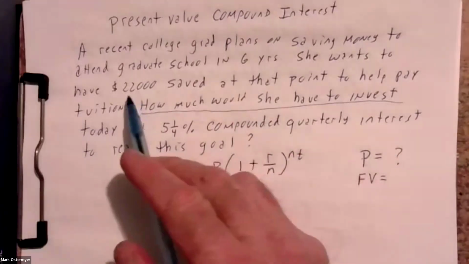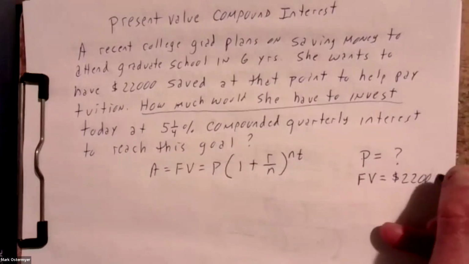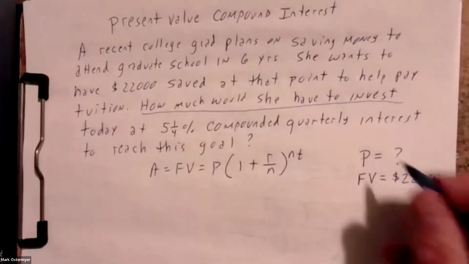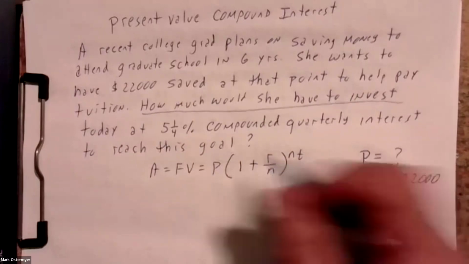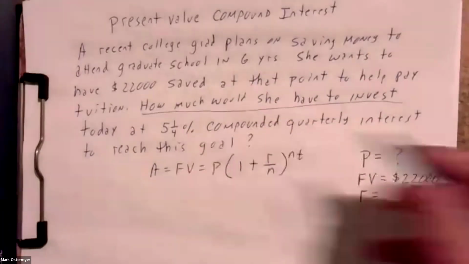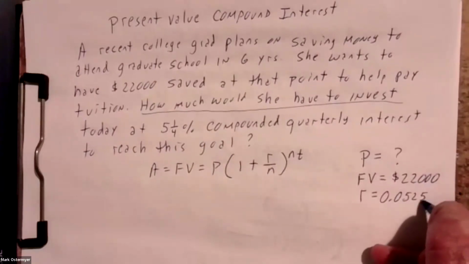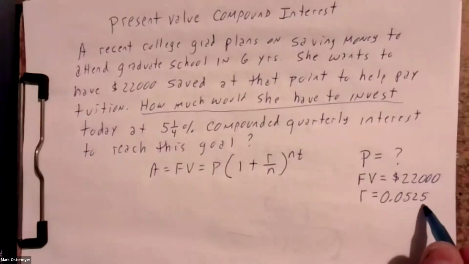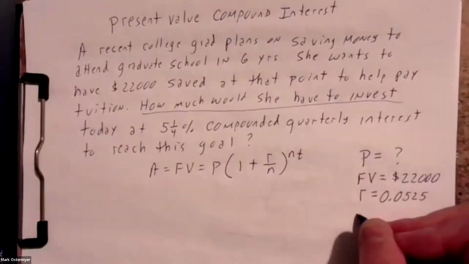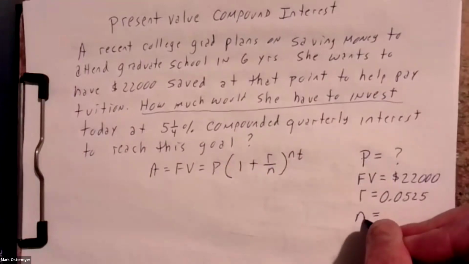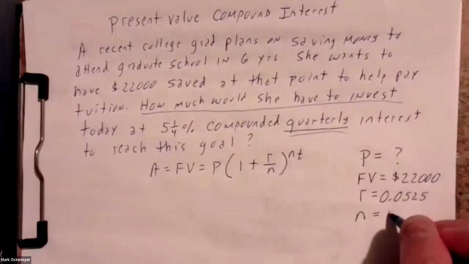Yes, we know that we need to have $22,000 in the future. Do we know the interest rate? 5 1/4% as a decimal is going to be 0.0525. Do we know N? Well, the interest is compounded quarterly. That means 4 times per year.